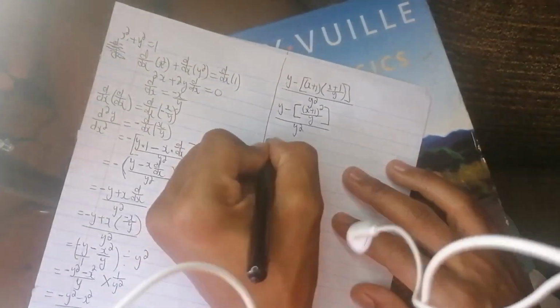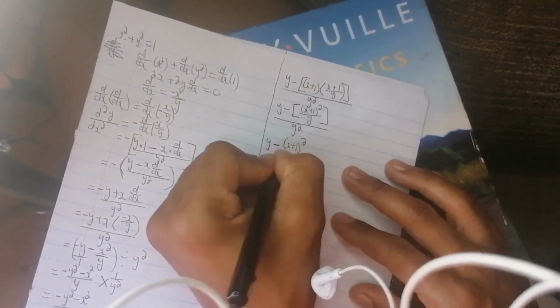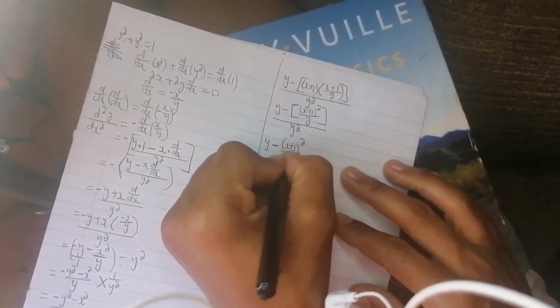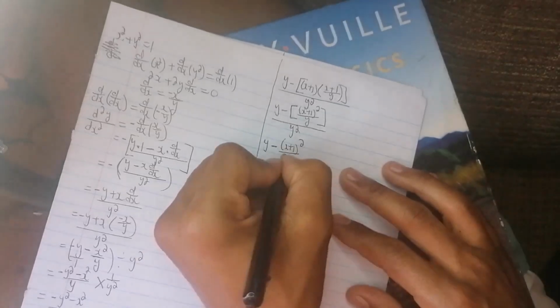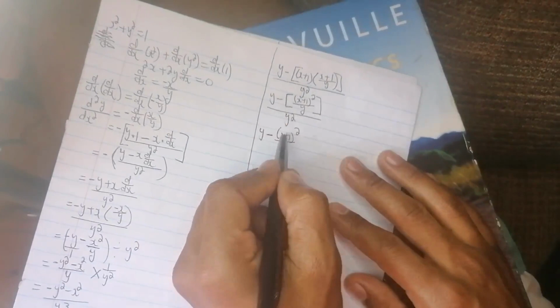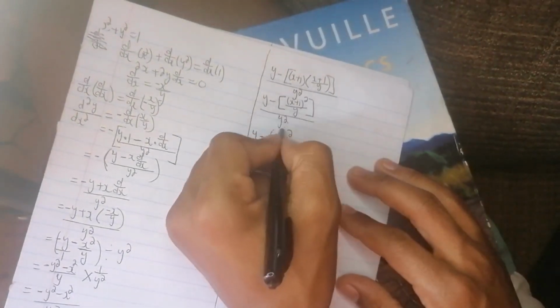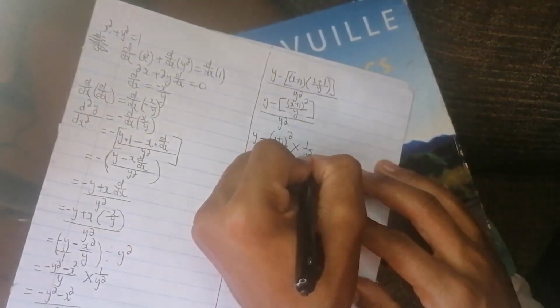Multiply by negative: y minus (x plus 1) squared all over y. When I multiply by negative, this is what I get. Multiply by the reciprocal, 1 over y squared.